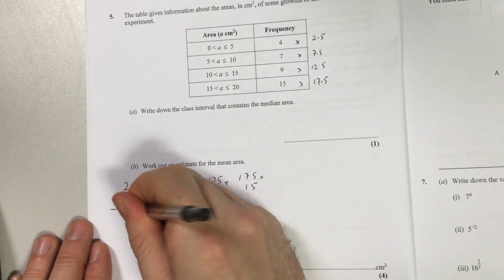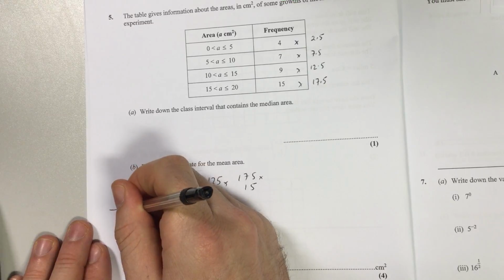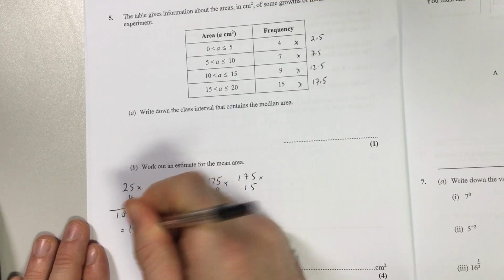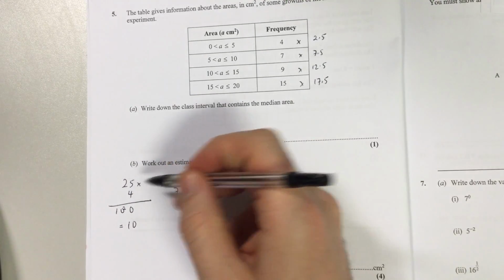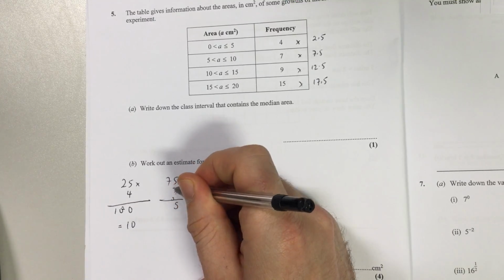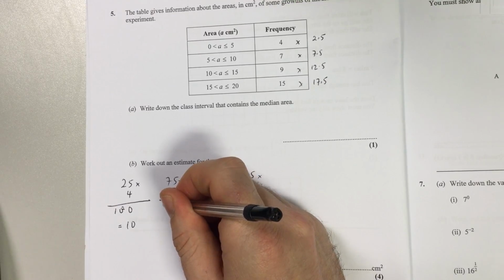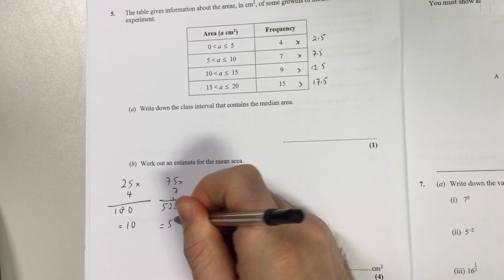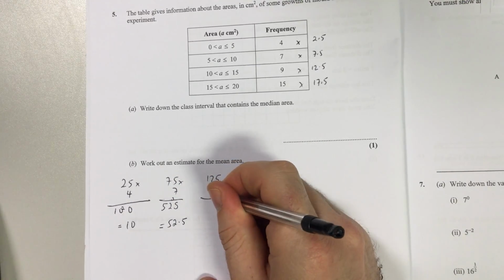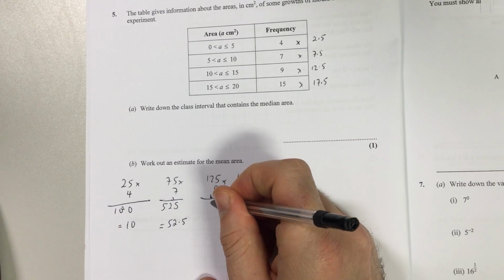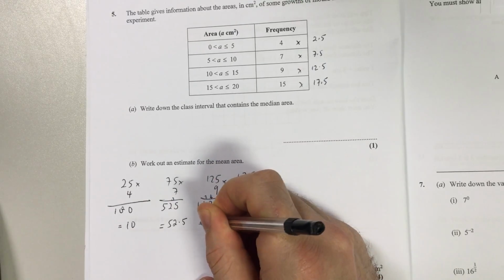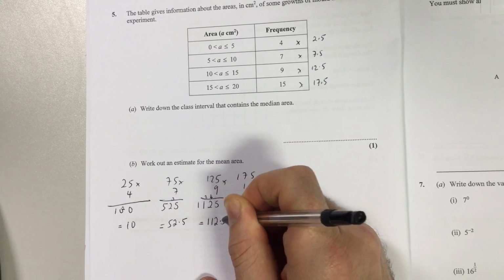4 times 5 is 20, carry 2. 4 times 2 is 8, add that is 10. And therefore, for this one, I'll move the decimal point one place in, it's going to be 10, because it was actually 2.5. 75 times 7: 7 times 5 is 35, carry 3. 7 times 7 is 49, add that is 52. So for this one, it's going to be 52.5. Right, 9 times 5 is 45. 9 times 2 is 18, add the 4 is 22. 9 times 1 is 9, add that is 11, so it's 112.5.